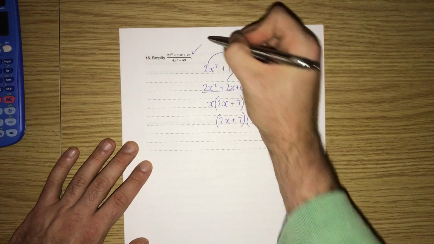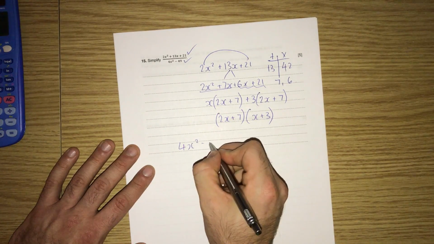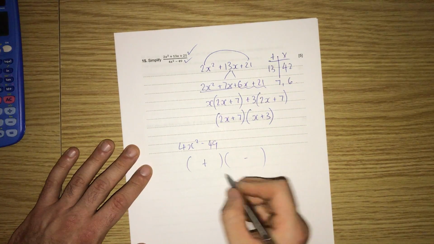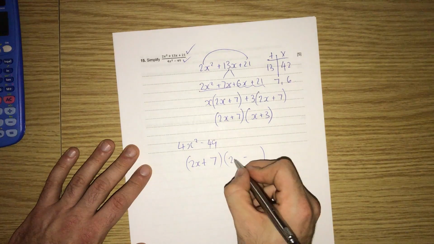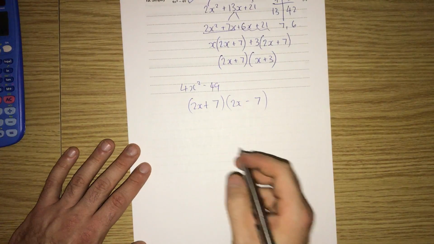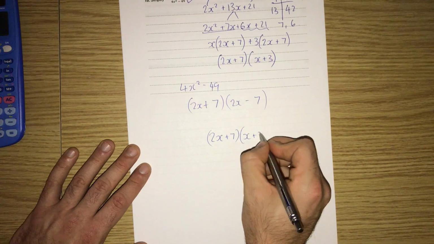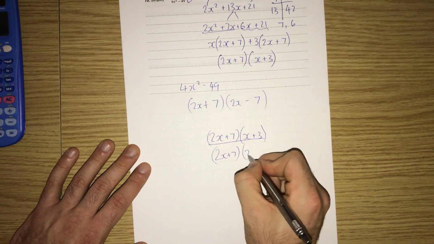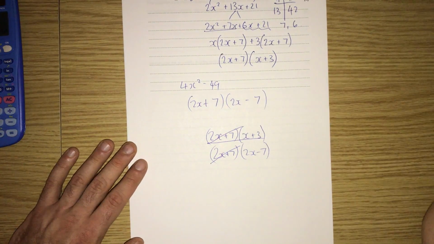So that's the top part done. The bottom part is a difference of two squares. So we have two brackets that are exactly the same. One's positive, one's negative. Square root of that is 2x, and the square root of that is 7, so in both brackets we have the same. So our fraction now becomes 2x plus 7, x plus 3, all divided by 2x plus 7, 2x minus 7. These are the same, we can cancel them out, and this then becomes our final answer.